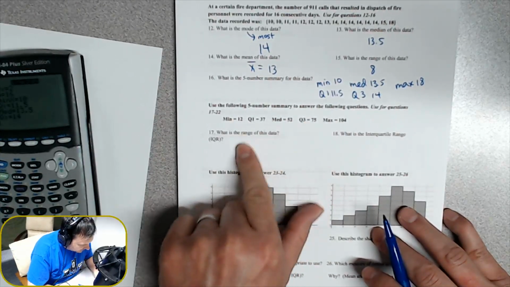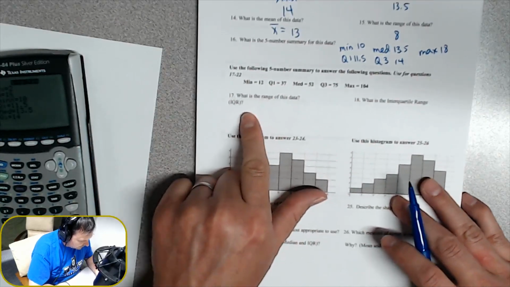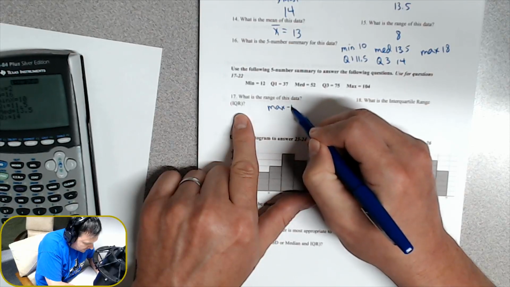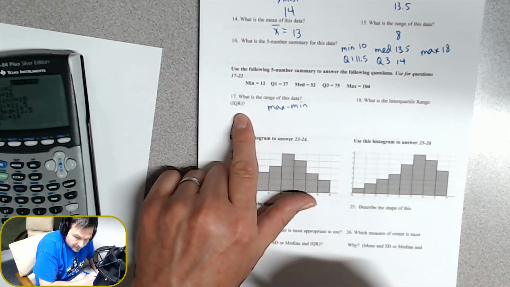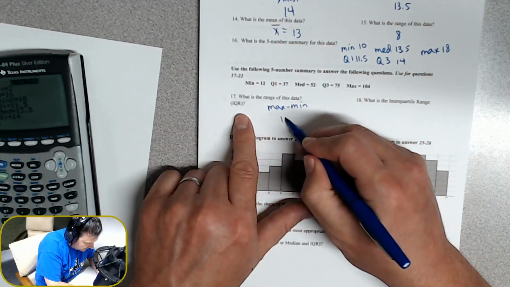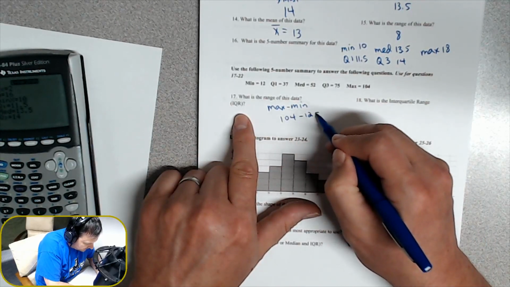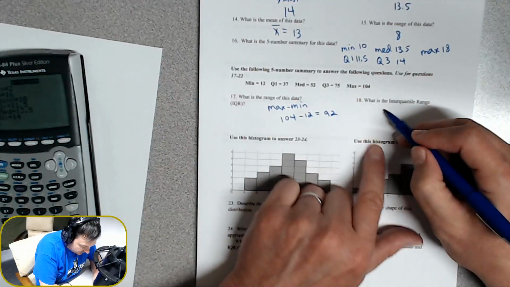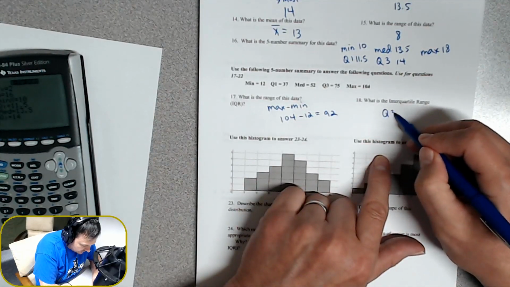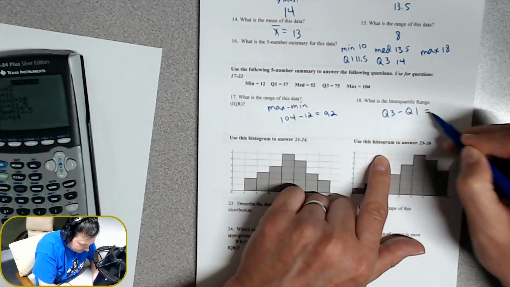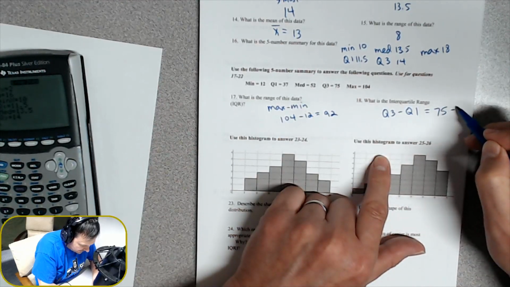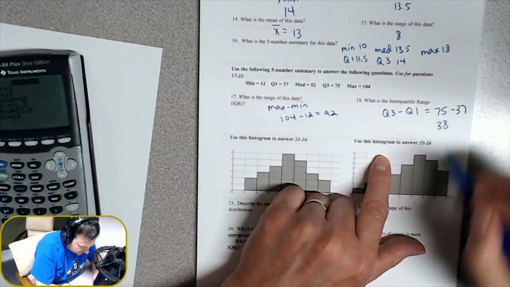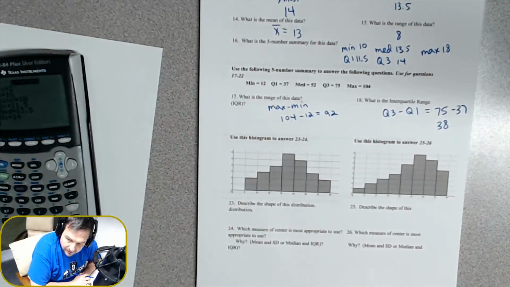Use the following 5 numbers to answer these questions. Let's see. All right, what's the range? Remember, range is max minus min. And so the range is 104 minus 12. The range is 92. Interquartile range is Q3 minus Q1. And the same thing, 75 minus 37. And what do we got there? 38 is the interquartile range.